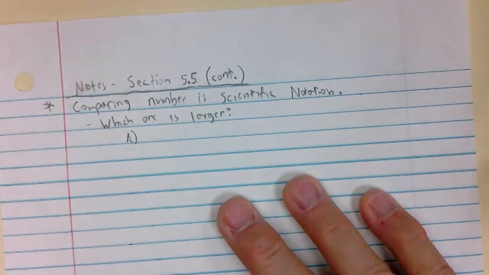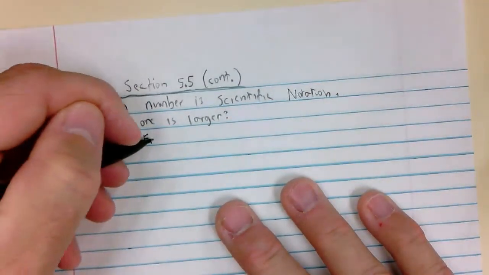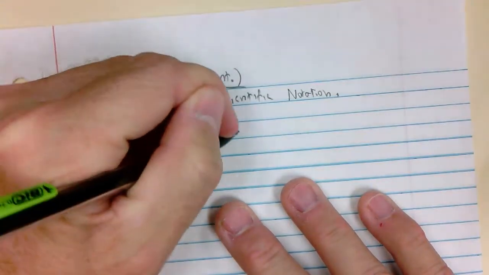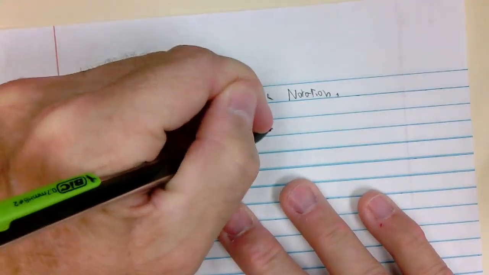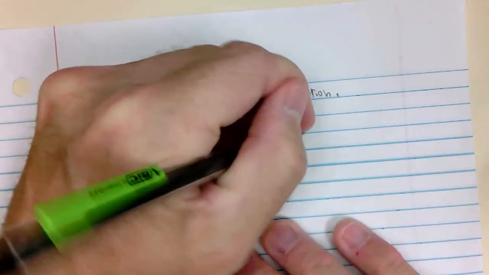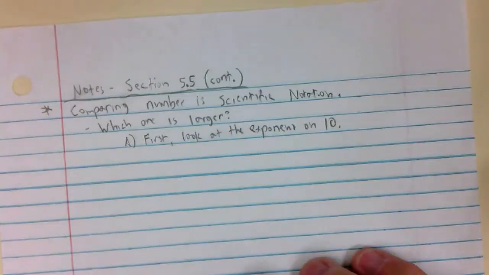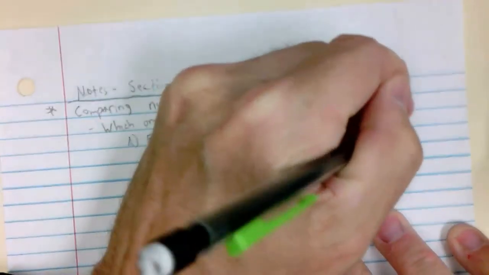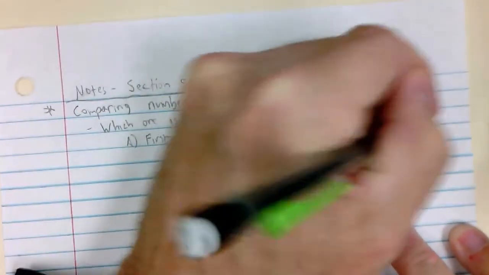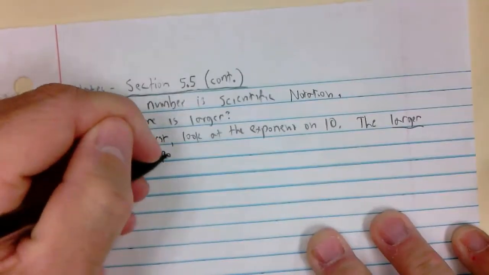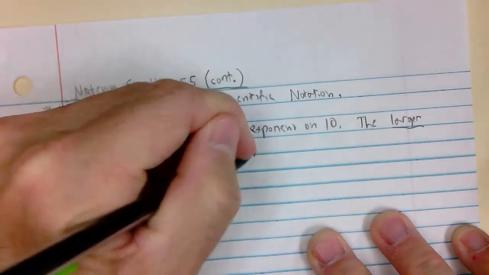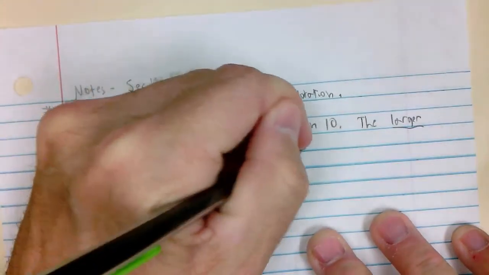So here's how you do it. First, look at the exponent on 10. All right, the larger exponent is always the bigger number.